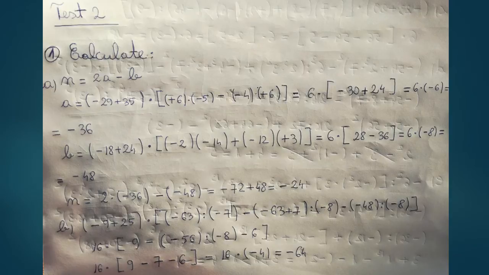In both A and B, we do the multiplications before the additions and subtractions, and notice that in a multiplication of two numbers with different signs, the product is negative, and in a multiplication of two numbers with the same sign, the product is positive. N is equal to 2 times minus 36 minus 48, which is equal to minus 72 plus 48, which is equal to minus 24.